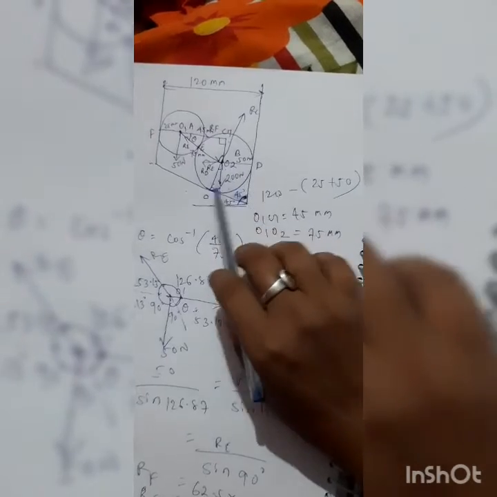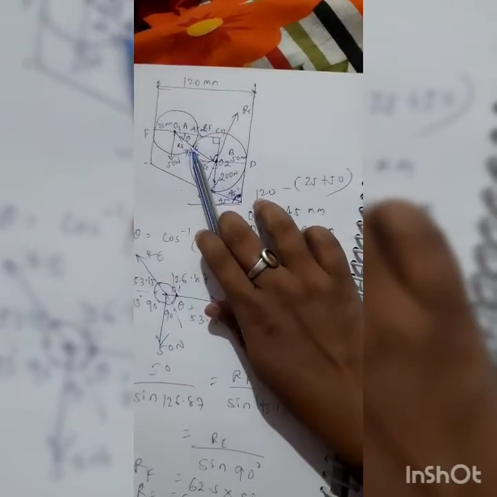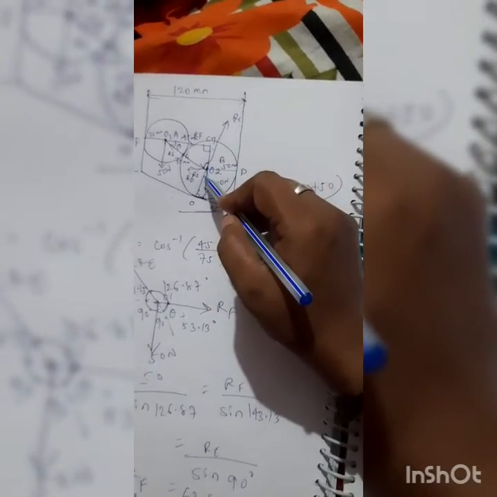RD is the normal reaction at this contact point D. You can see this is RD, and weight is acting vertically downward, that is 200 Newton, and also this reaction force at the contact point E, RE is acting like this. So RC is normal to this contact point C, RD is normal to this contact point D, RE is normal to this contact point E, so it will act like this, and weight is 200 Newton, that is acting vertically downward. So first we have to find out this angle.